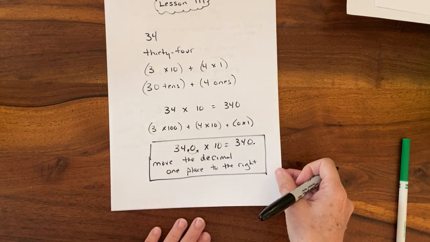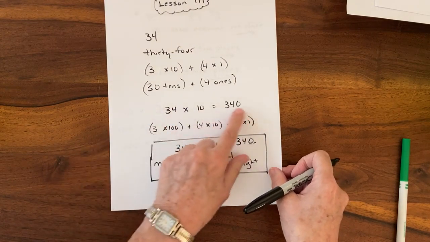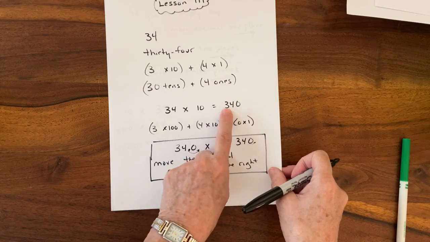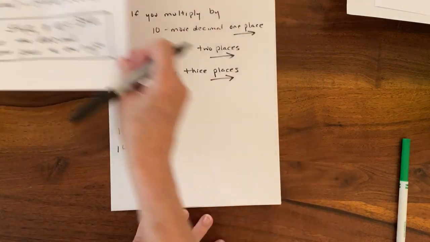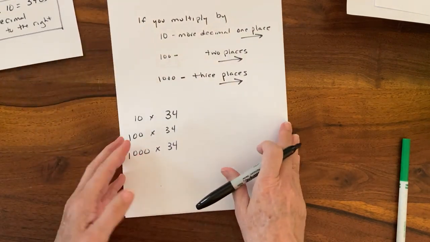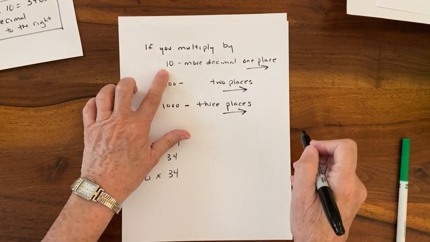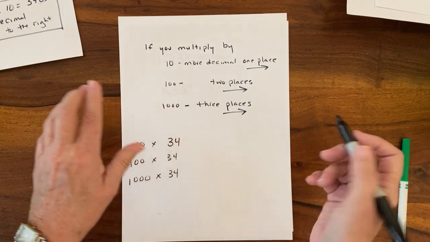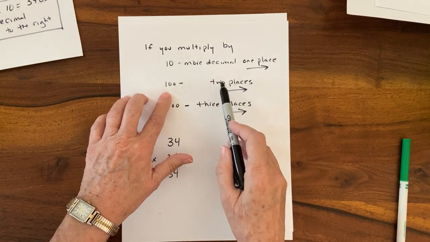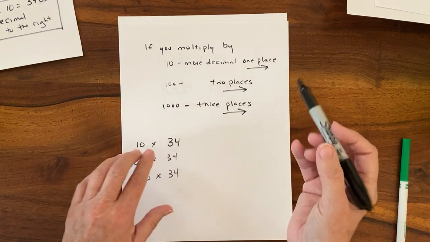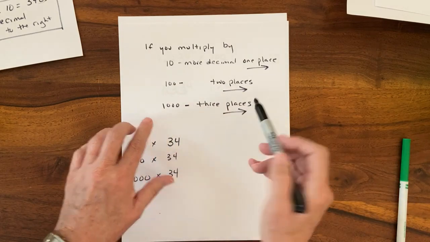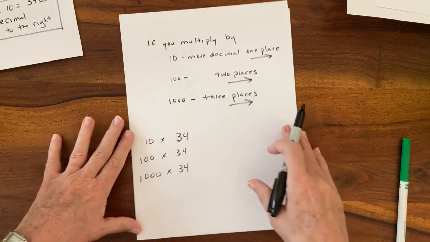So that's pretty easy. Again, this stuff you know, we're brushing up on this so we can get to a little bit harder stuff. If you multiply any number times 10, you're going to move your decimal one place to the right. If you multiply any number times 100, you're going to move your decimal 2 places to the right. 1,000, 3 places to the right. So let's check that out.